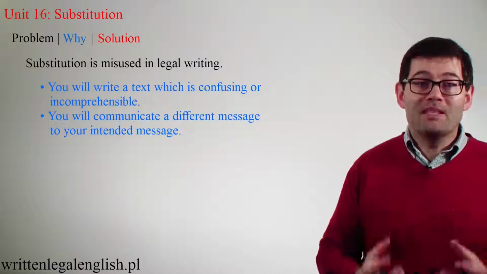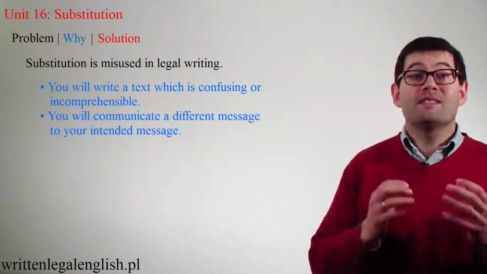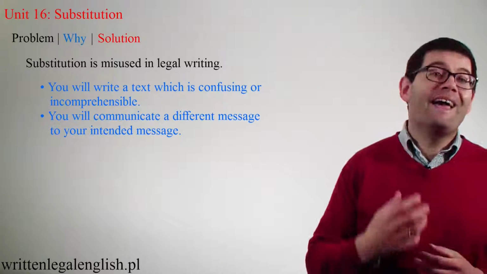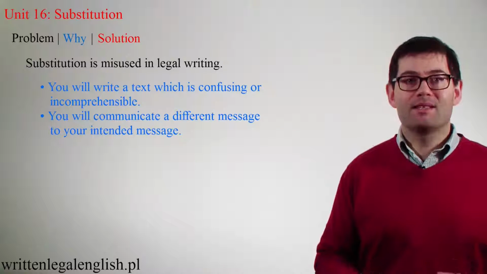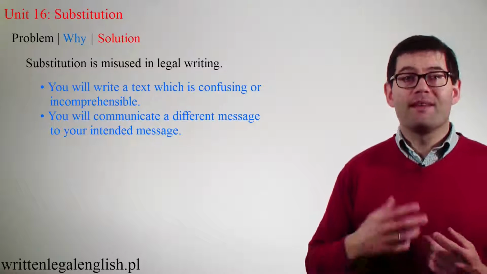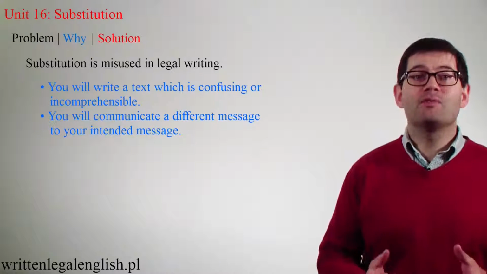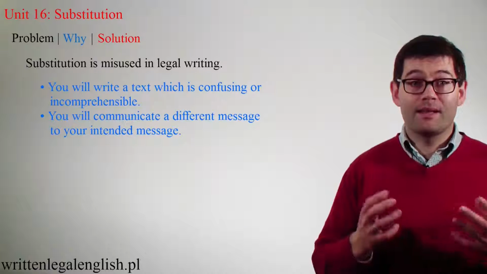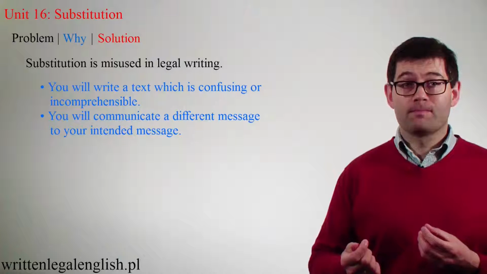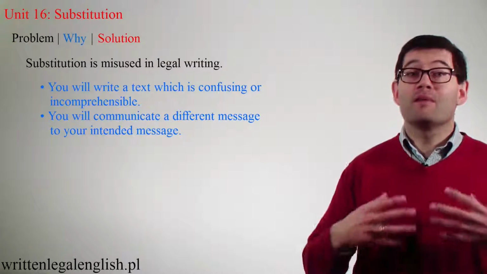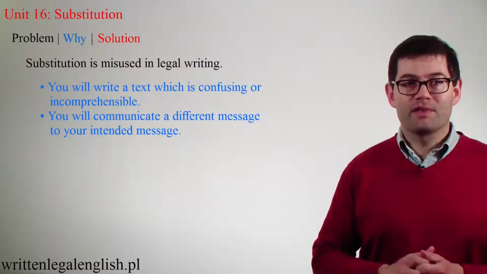When a reader meets incorrect substitution, they stop. They have no other choice. What you've written doesn't make any sense, so the reader has to stop, think about it, and then try to work out what you meant and either get it correct or not. The consequences, I think we can all agree, are all too obvious.